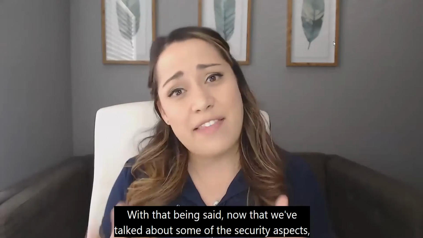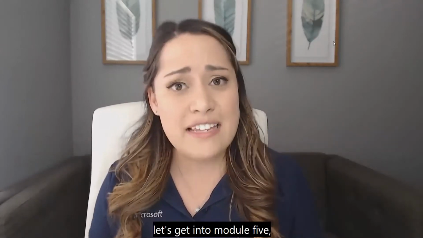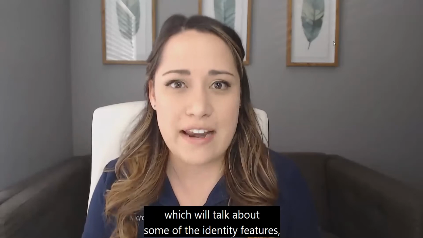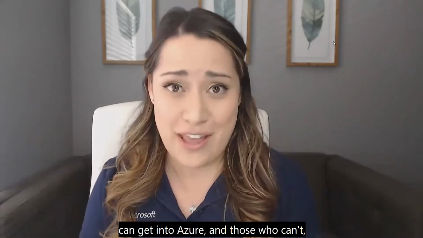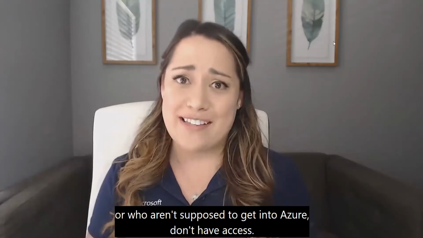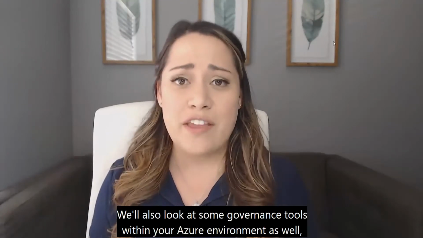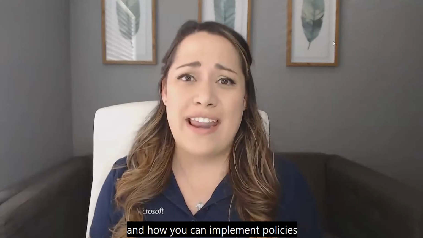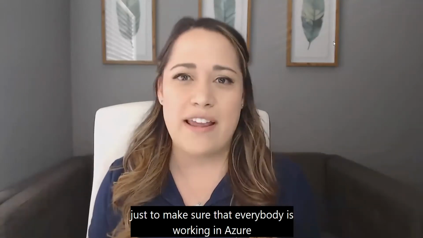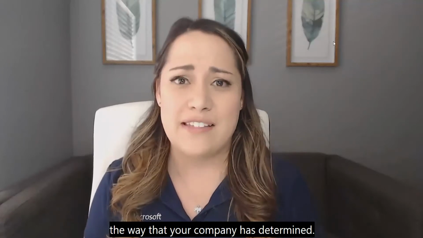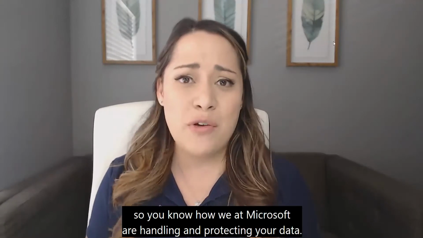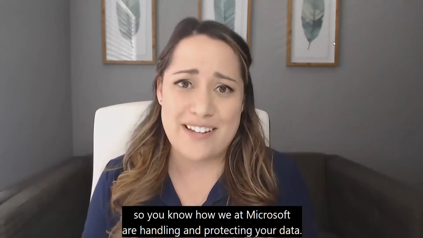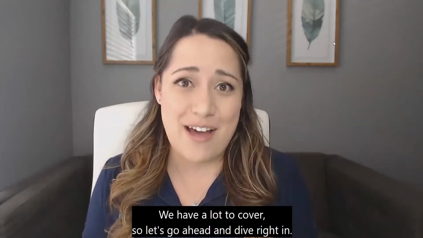With that being said, now that we've talked about some of the security aspects, let's get into Module 5, which will talk about some of the identity features and making sure that those who are supposed to have access can get into Azure, and those who aren't supposed to get into Azure don't have access. We'll also look at some governance tools within your Azure environment, and how you can implement policies just to make sure that everybody is working in Azure the way that your company has determined. And then finally, we'll close out that module with looking at some of our privacy and trust within Azure, that way you know how we at Microsoft are handling and protecting your data. We have a lot to cover, so let's go ahead and dive right in.